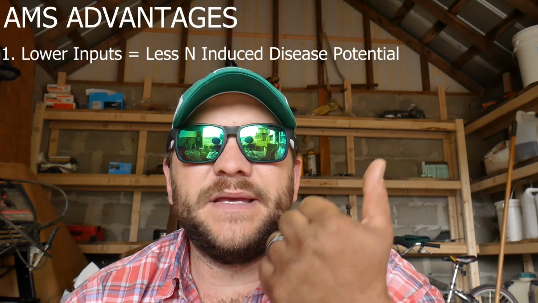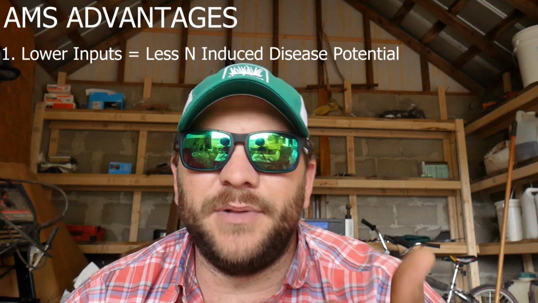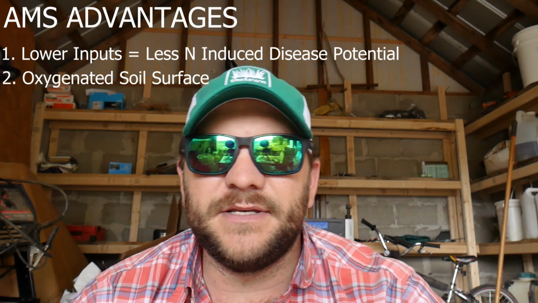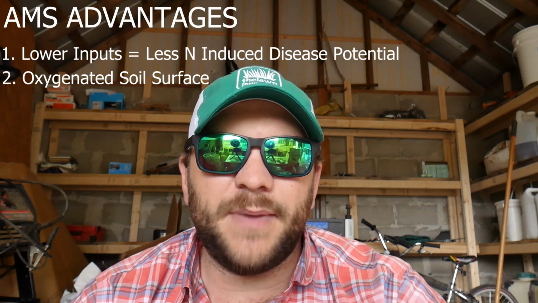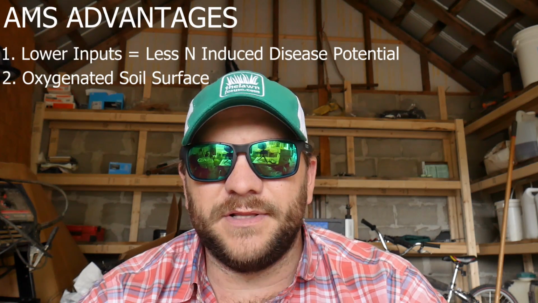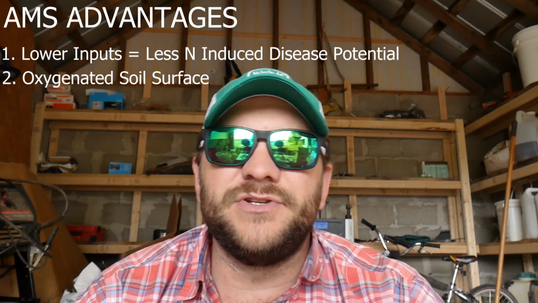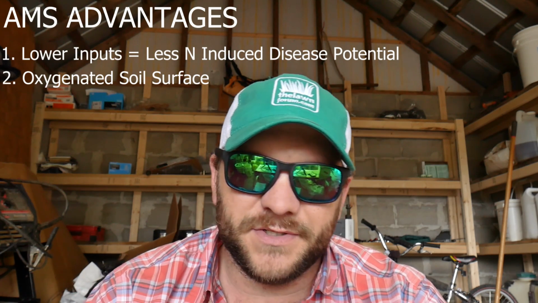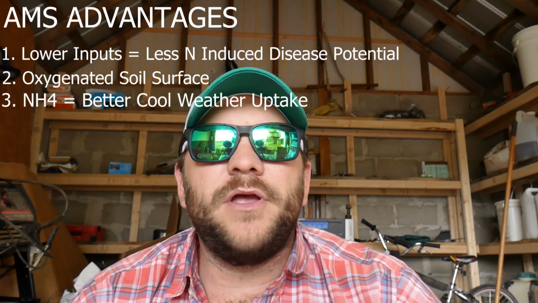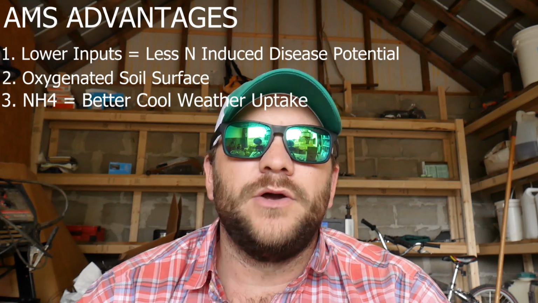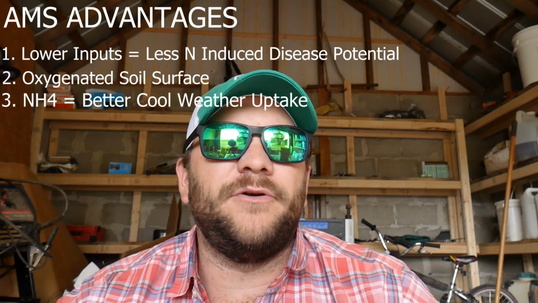So as it comes down to it, we've got lower inputs, so I'll be cutting down my overall amounts of N applied. I'm going to have an oxygen release at the soil surface, which can lead to higher instances of beneficial bacteria, microbes, pathogens that can fight things like rhizoctonia solani. The additional oxygen at the soil surface is going to decrease the amount of volatilization and leaching that occurs. The ammonium form in general is going to help with cool weather uptake and cool weather longevity.